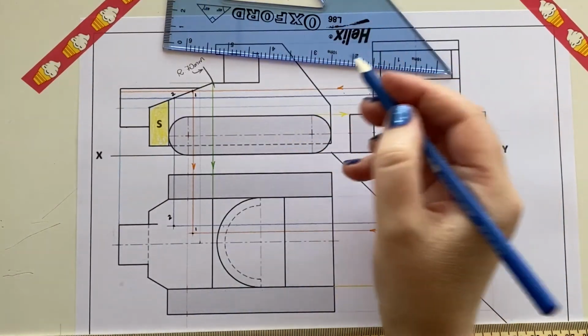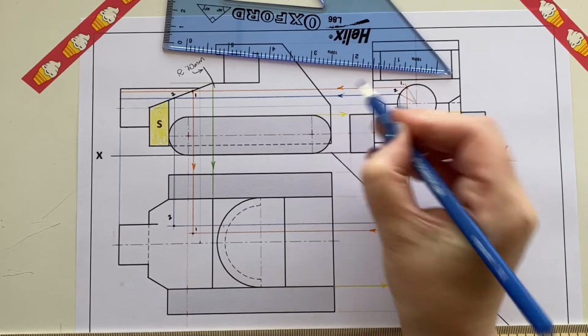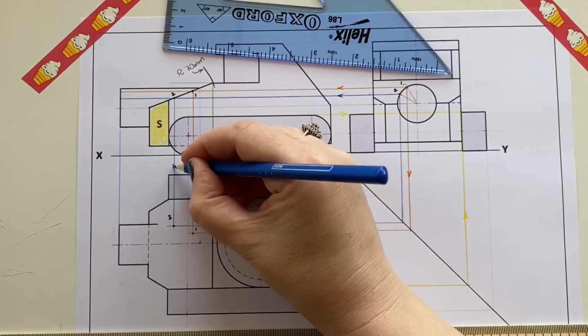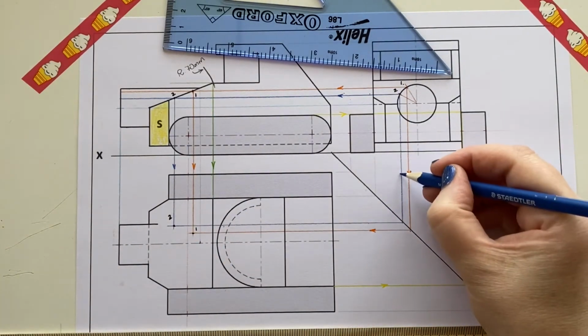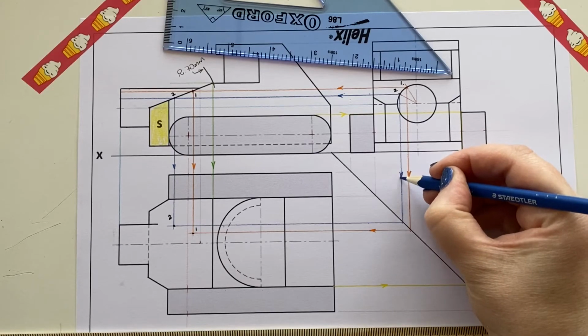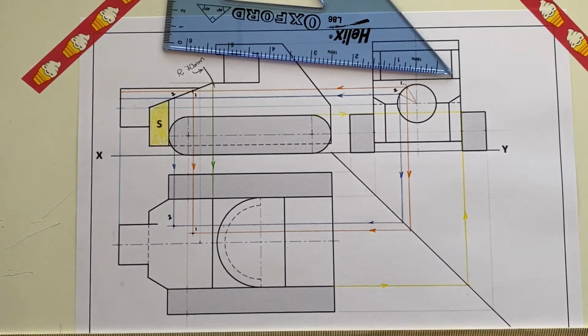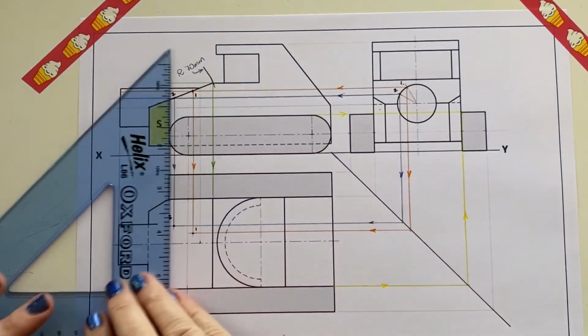Now, why have I only done 2 points? Well, it's symmetrical. It's identical on both sides. So why bother bringing down 2 more points that are on the same lines, and bringing them over, when you can just reflect the points through? So that's what I'm going to do right now. I'm just going to reflect the points through and use my compass on it.